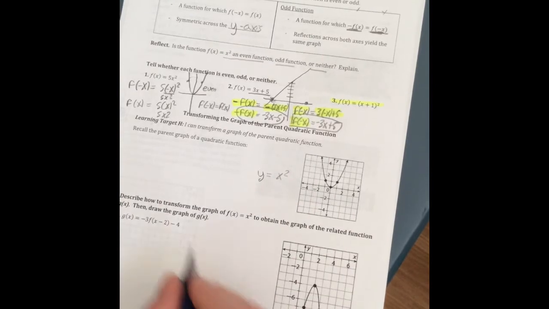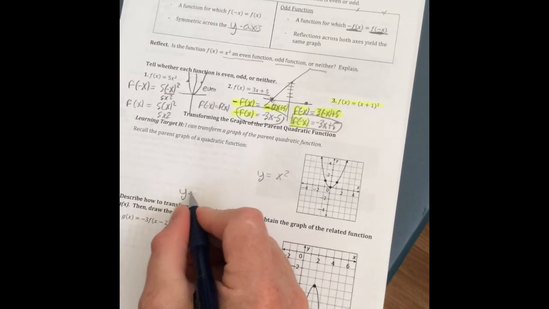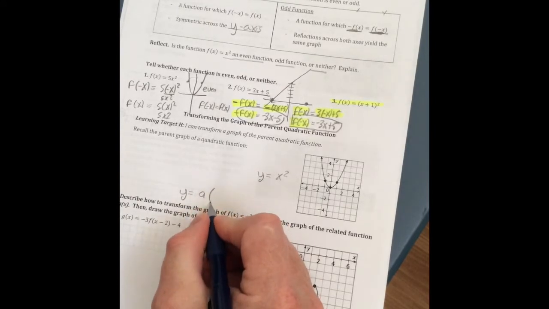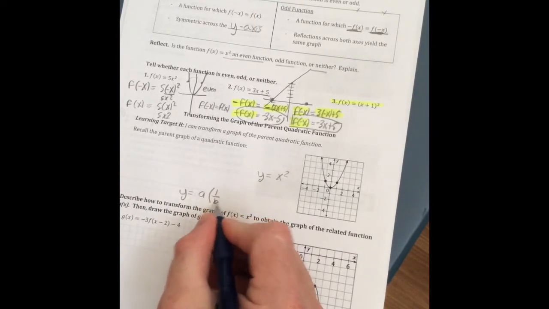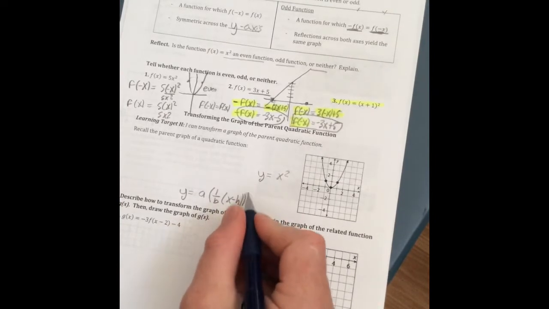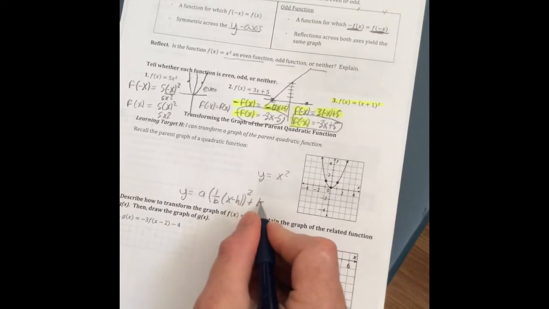All right, I'm going to write everything out. Y equals, and I'm going to do it as a quadratic, a times the quantity of 1 over b x minus h squared plus k. All right, so I'm going to write that there so we can point some stuff out, and I'm going to show you how you use them.